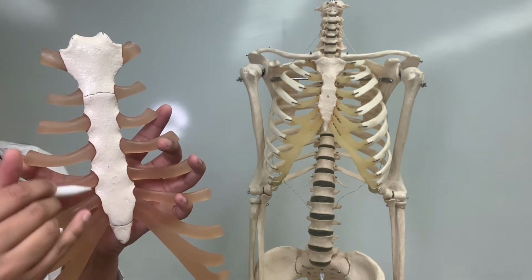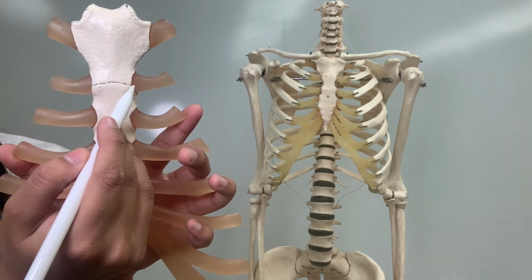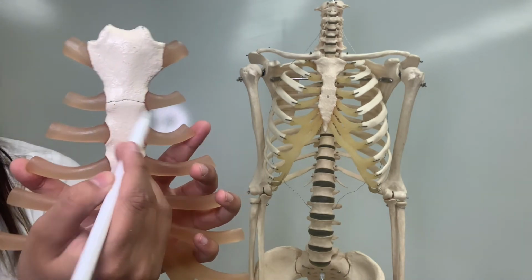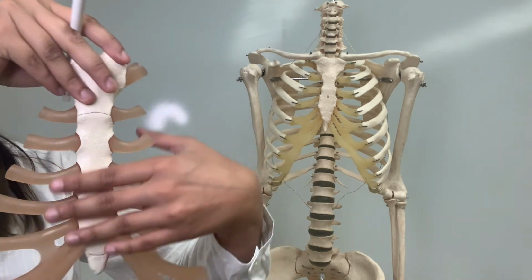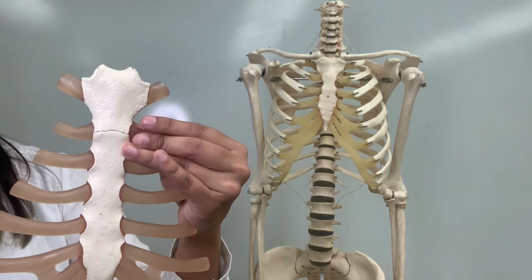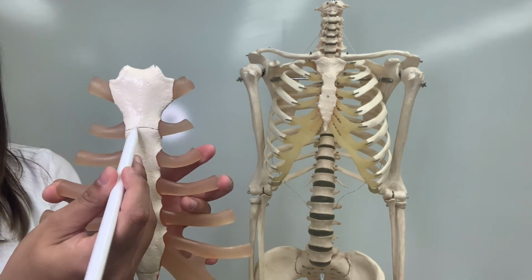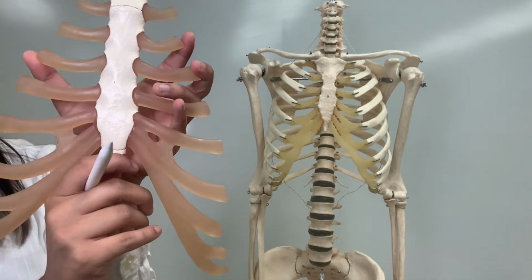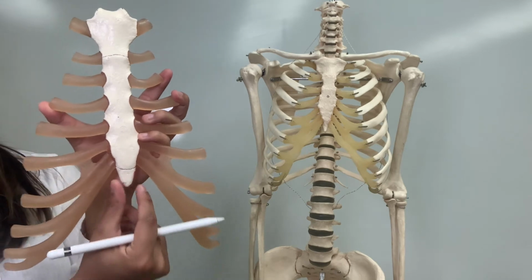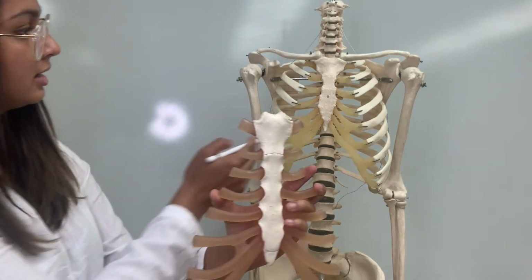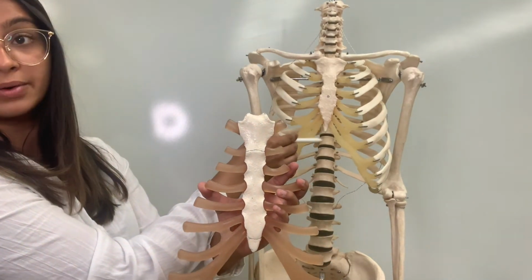This right here is called the sternal angle. That's where your manubrium and the body of the sternum are attaching together. Now for the third part of our sternum, here we have the xiphoid process.